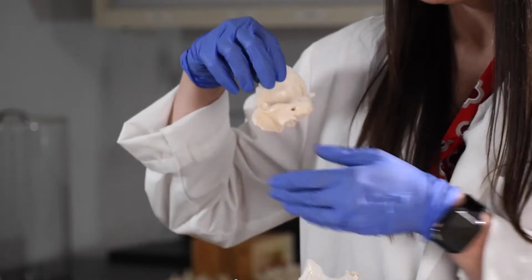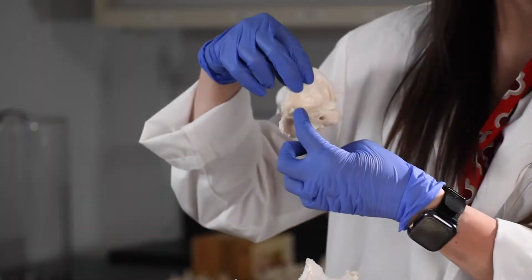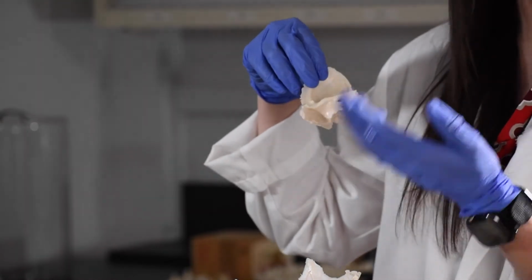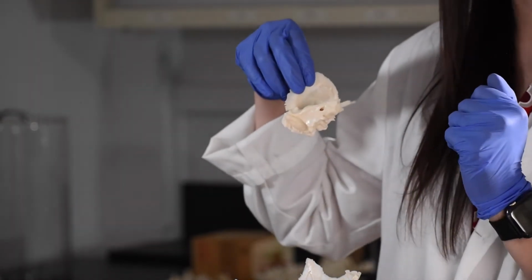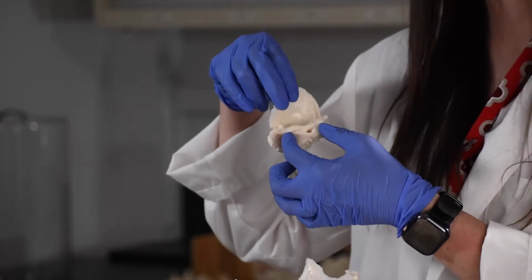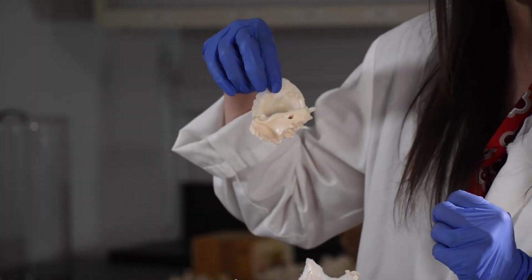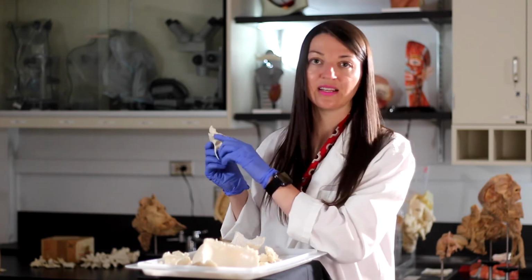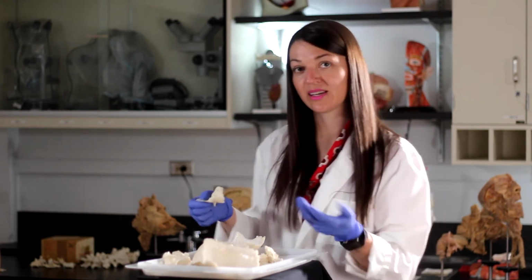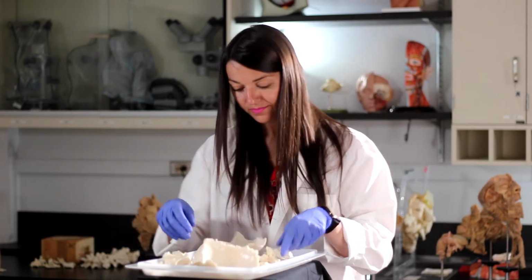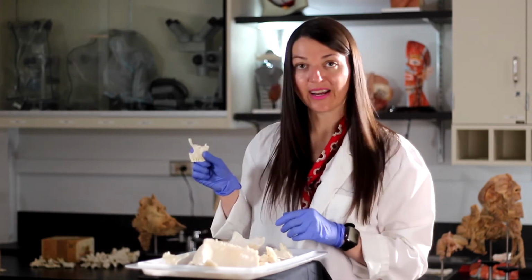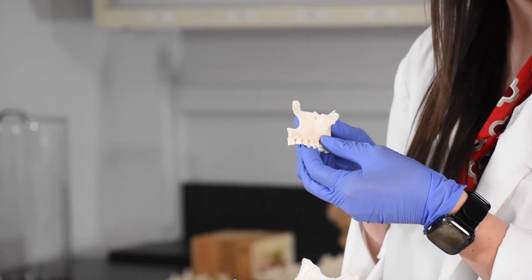On the intracranial aspect, we can appreciate the petrous portion that has the internal acoustic meatus where cranial nerve 7, facial, and 8, vestibulocochlear, will run through. And remember, that's a hard, rock-like structure. We can also see a fossa for the temporomandibular joint that's going to articulate with our mandible.